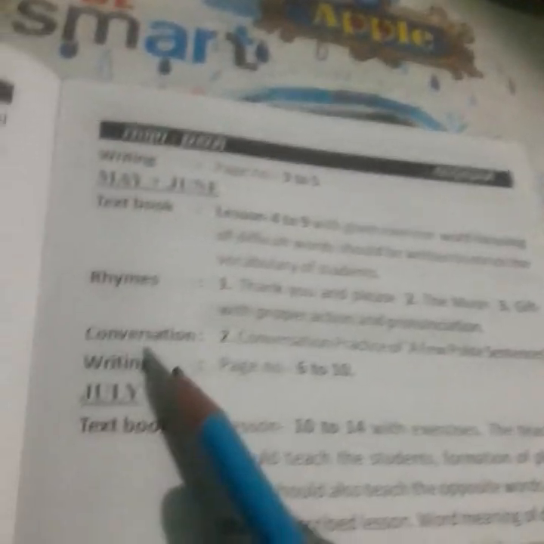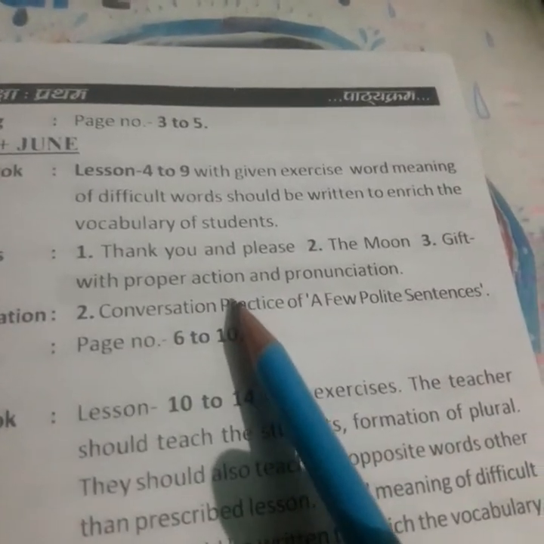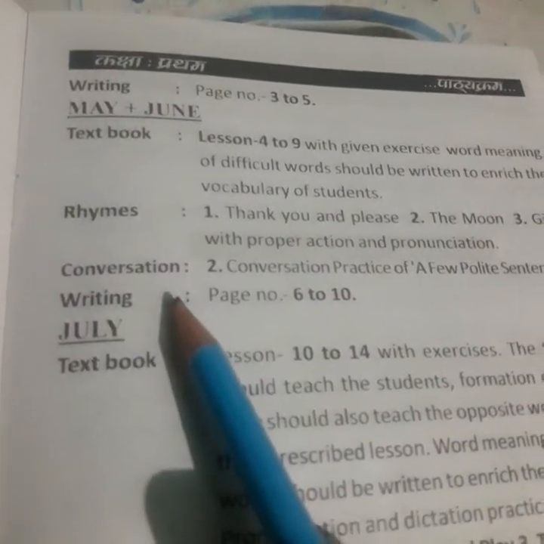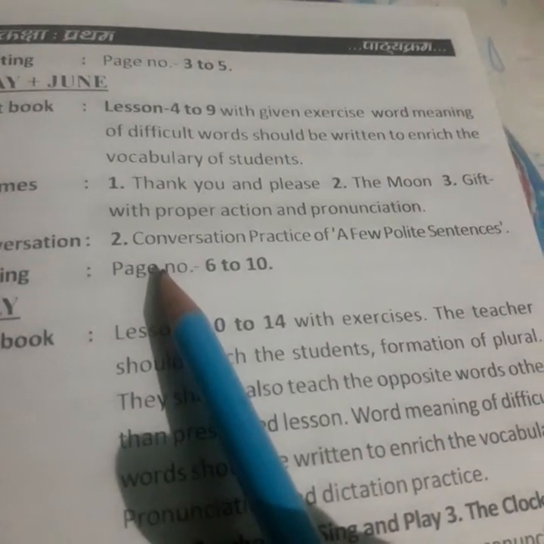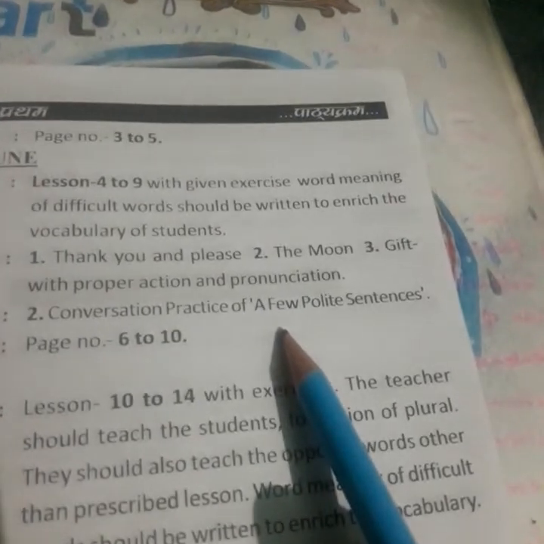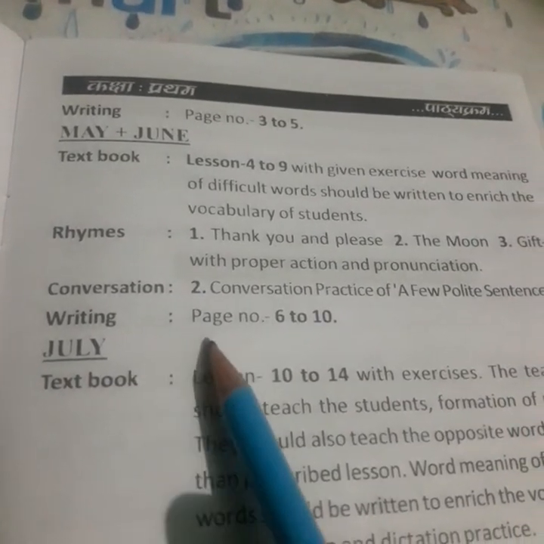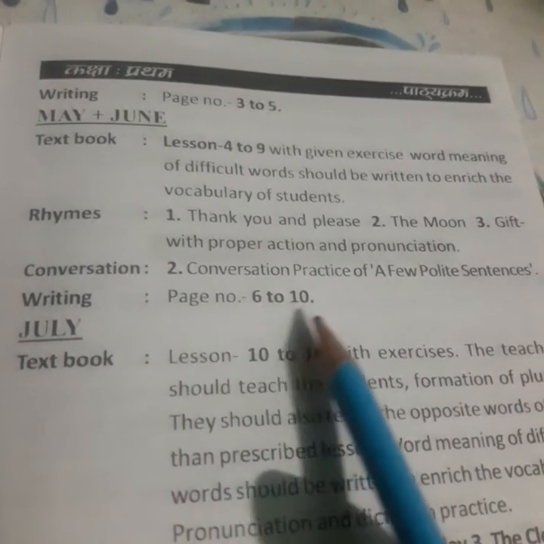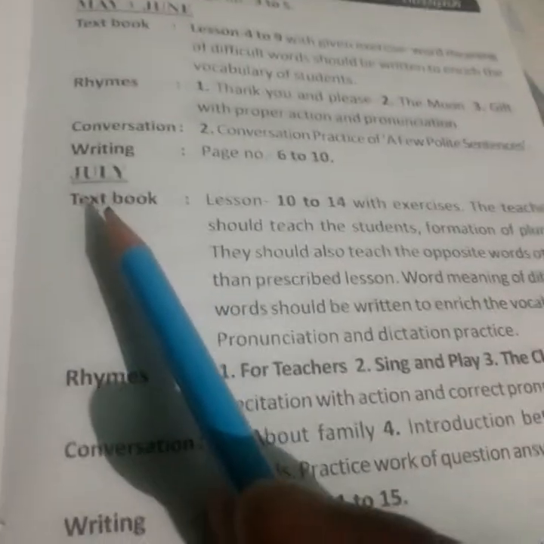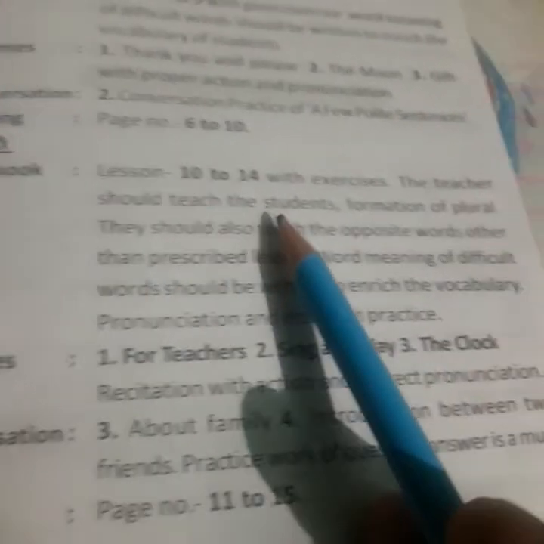Third, that is gift. The name of rhyme is gift, and you have to practice it with proper action and pronunciation. In conversation, you have to study lesson second, that is conversation, practice of a few polite sentences. In writing work, you have to do page number 6 to 10. Similarly, in the month of July, you need to study lesson 10 to 14 in your textbook with exercises.